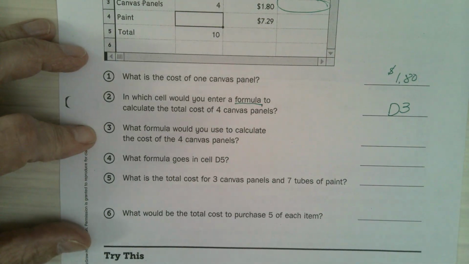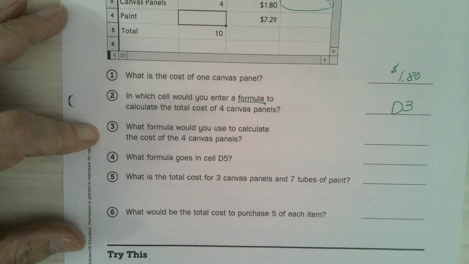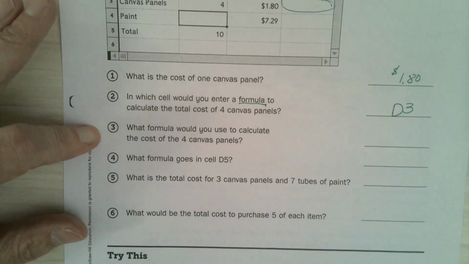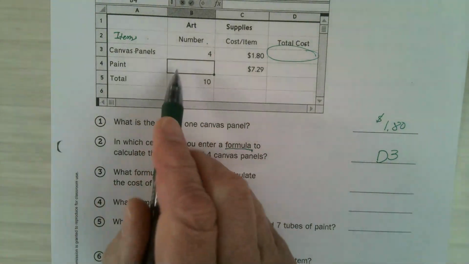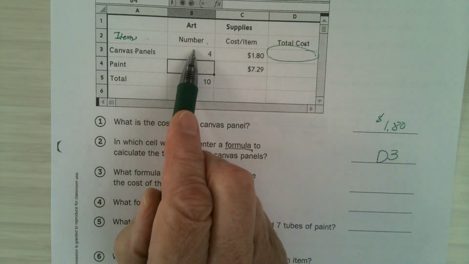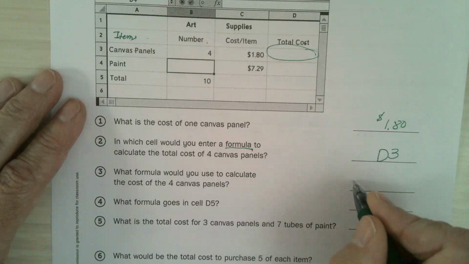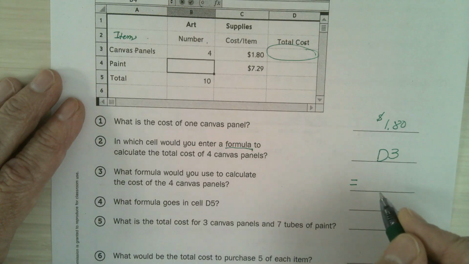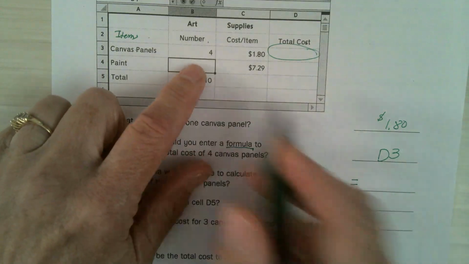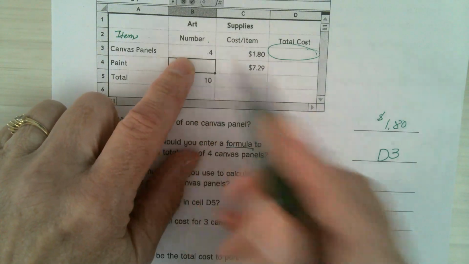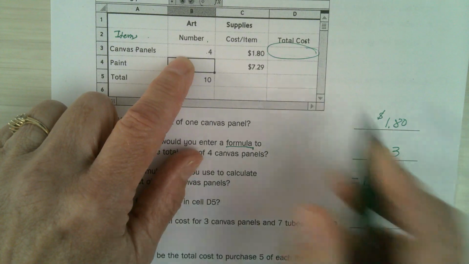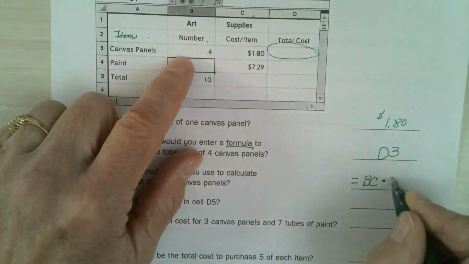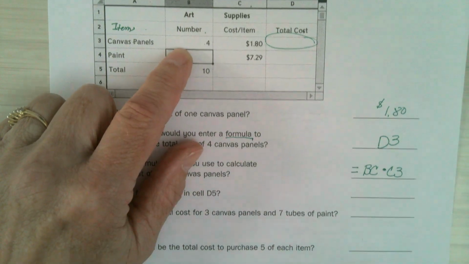In question number 3, what formula would you use to calculate the cost of the 4 canvas panels? To do the 4 panels, what you're going to do is put an equal sign for the first part of your formula. In order for it to work, put an equal sign, and you're going to use cell B3 times cell C3.